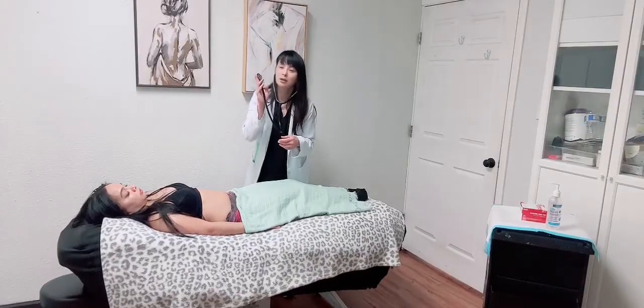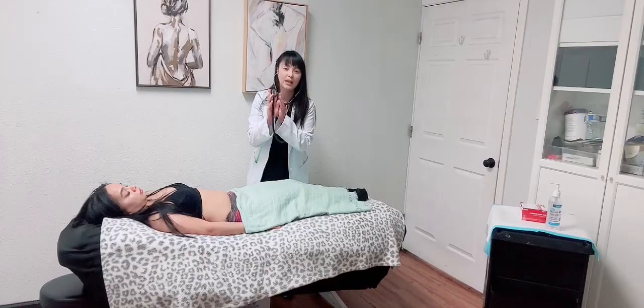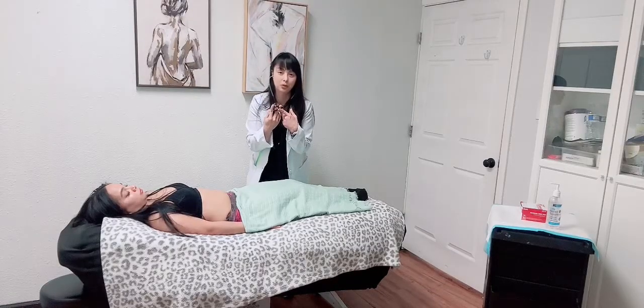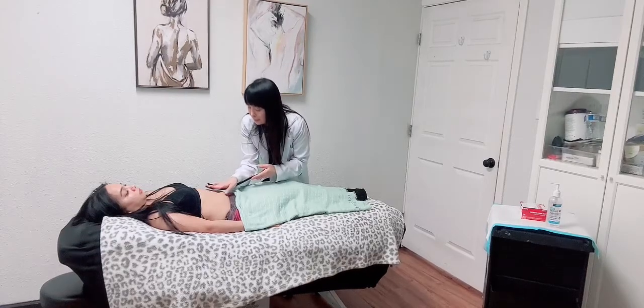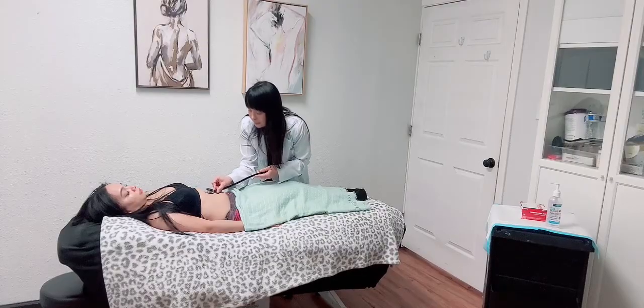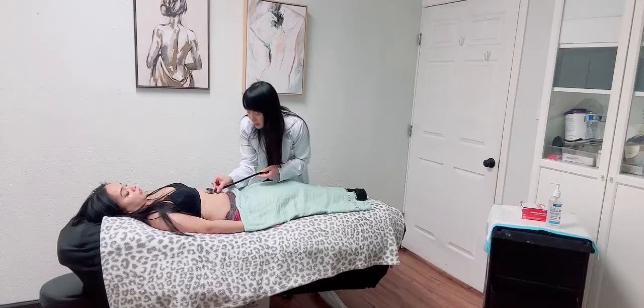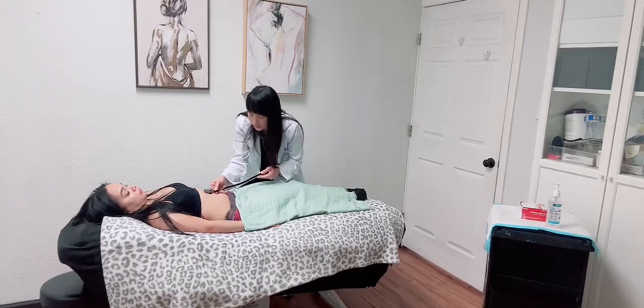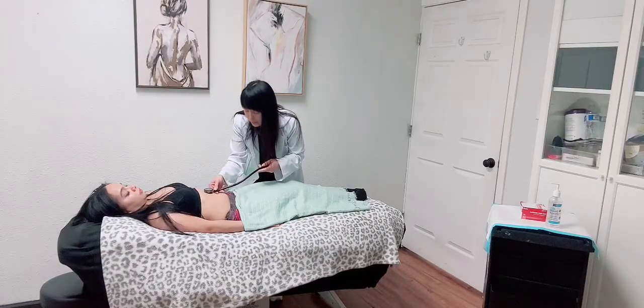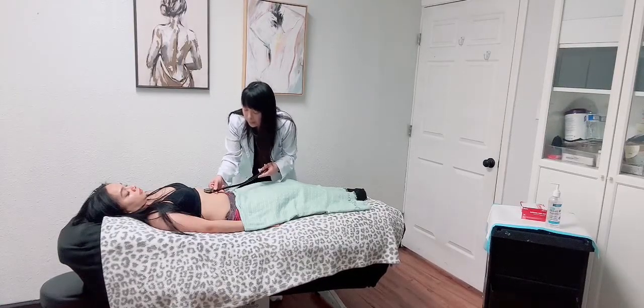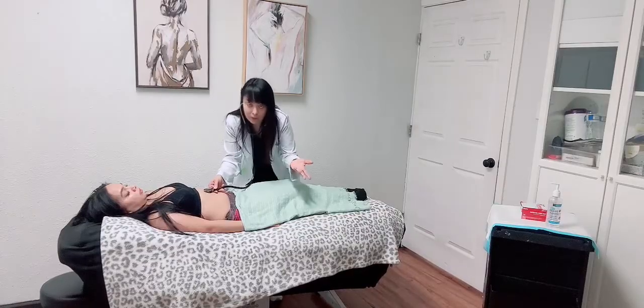So I'm gonna use the diaphragm and bell of my stethoscope. I'm gonna warm it first by rubbing it, and then I'm gonna go ahead and listen for bruit. Okay, using the diaphragm of my stethoscope and then switching to the bell. I don't hear any bruit, but if ever I hear a bruit in here, it could indicate an abdominal aortic aneurysm. And now, I don't hear any bruit.